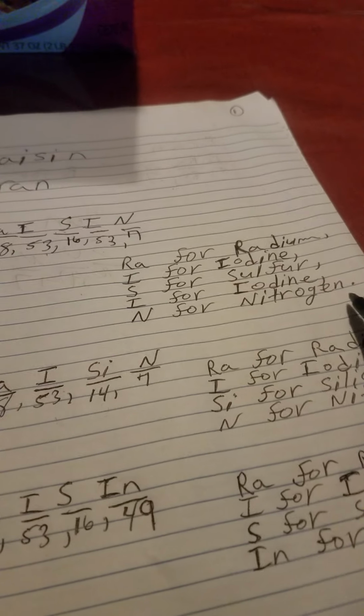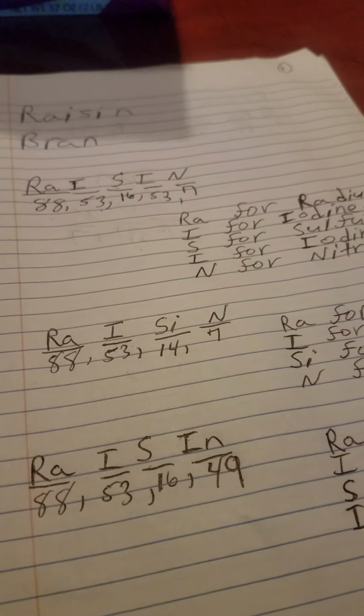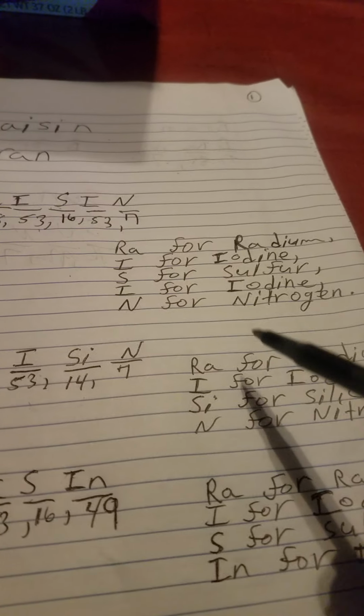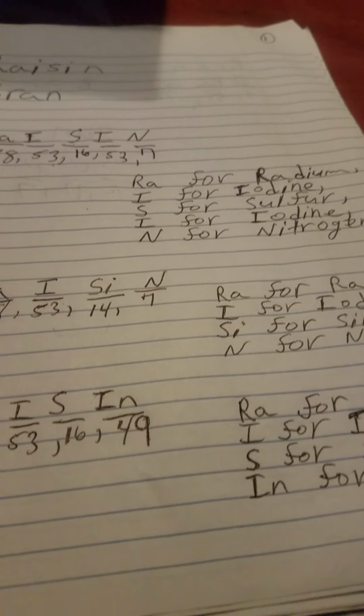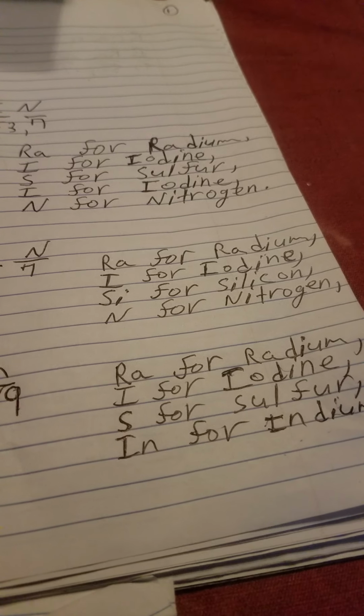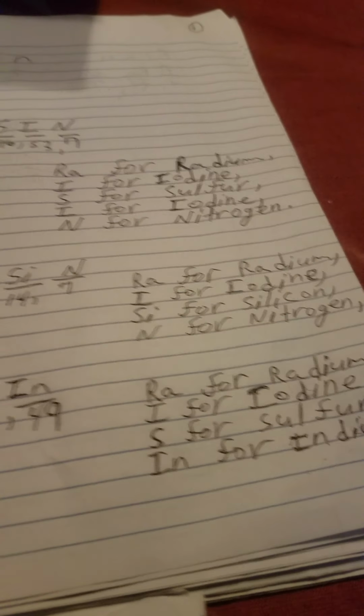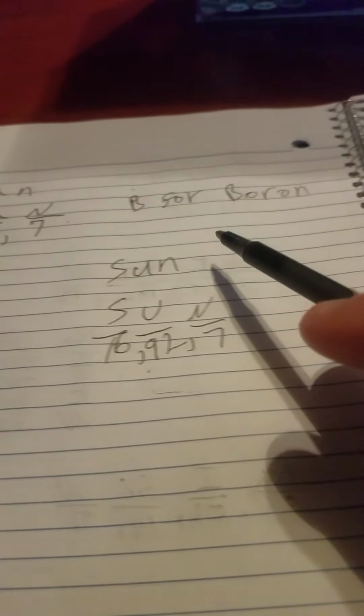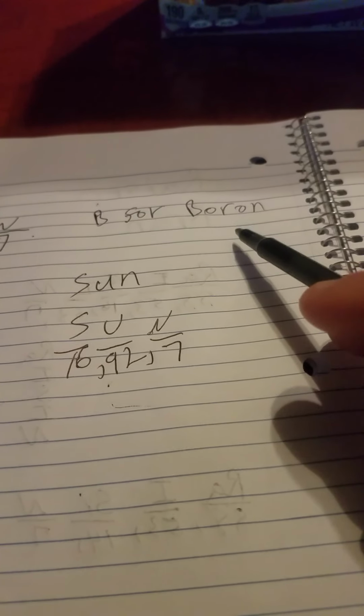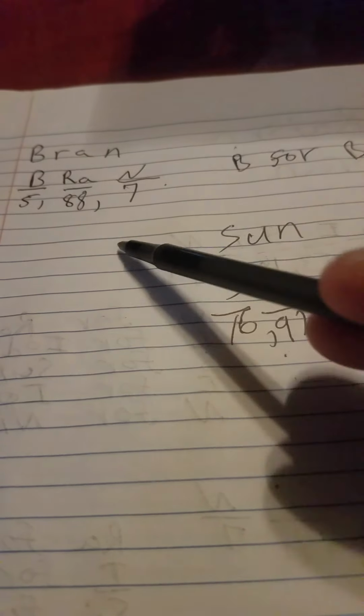And then you can graduate yourself, or you can advance yourself by doing it this way. I'm showing you. I'm trying to take a picture of this right now, because in case my description box below doesn't come out, you have it this way. Here it is right here. And you got Bran. Boron, capital B-O-R-O-N. Radium, nitrogen, you got it.